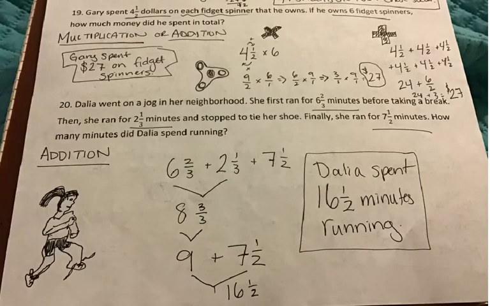Number 19 and number 20. Let's see. Number 20, I thought it was interesting to notice here that although there are different denominators, you have 2/3, you have 1/3, you have 1/2. If you add those thirds first, like I did here, it gives you a whole number, and then you can just add the two whole numbers and tack on your fraction. Tack on means add on at the end without having to convert to common denominators.